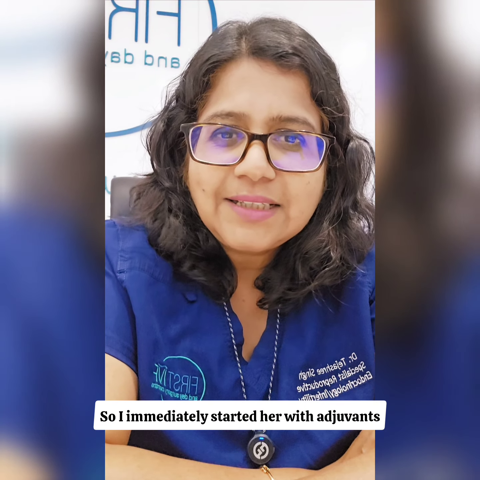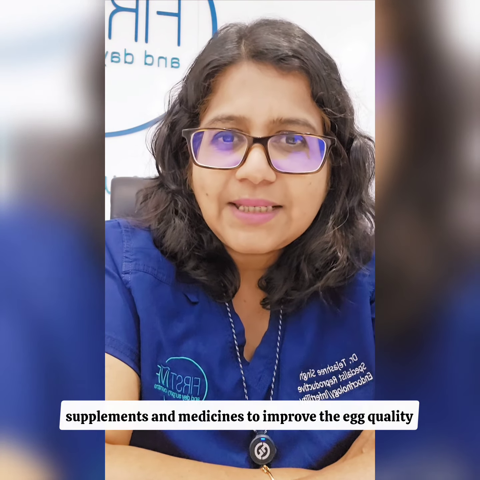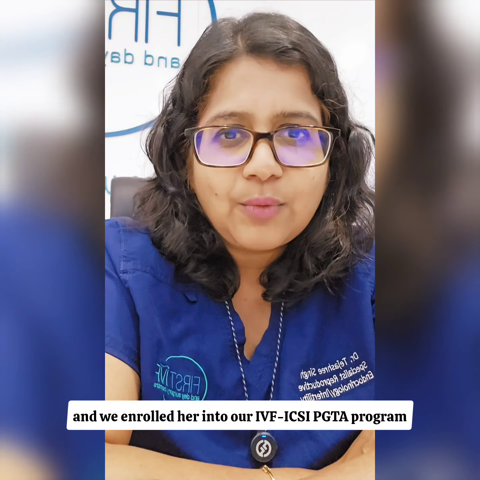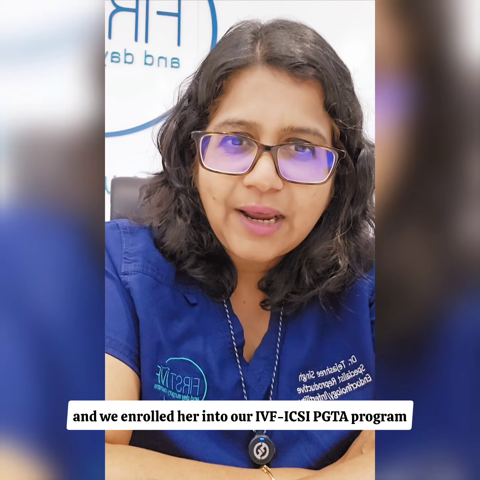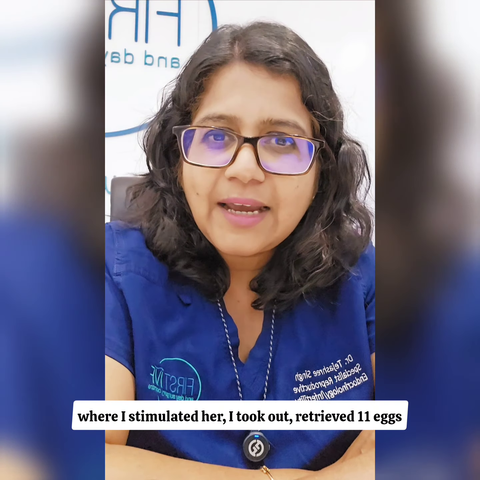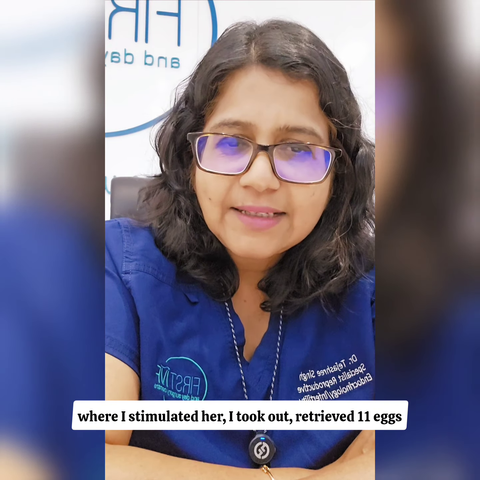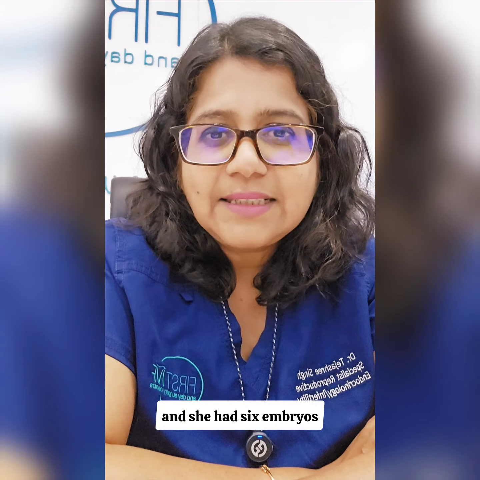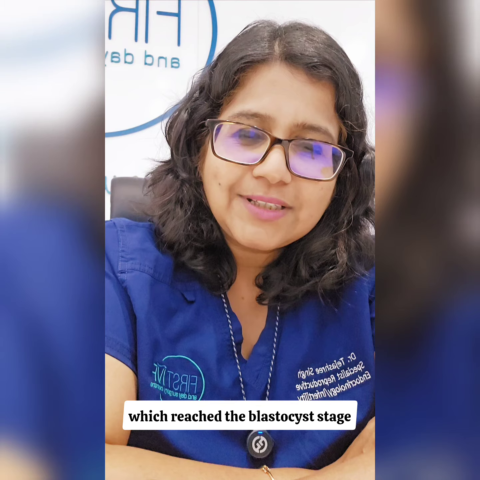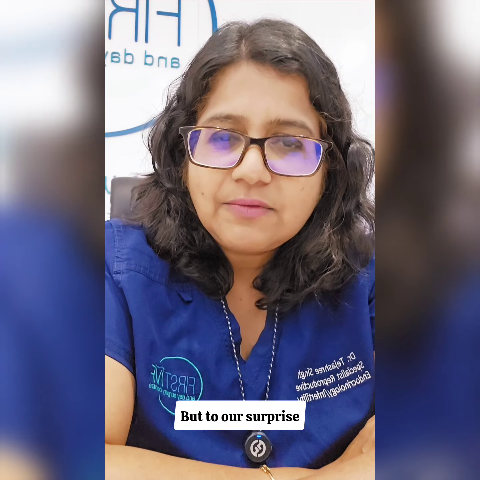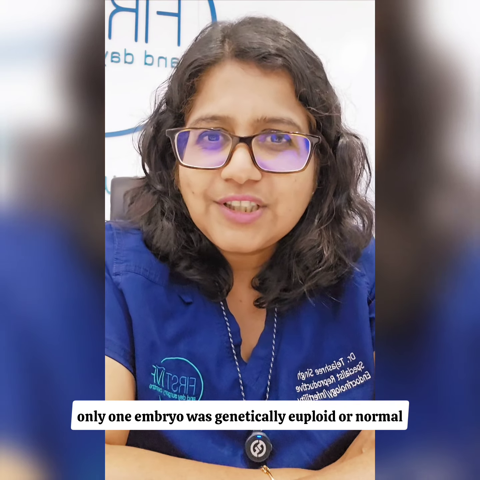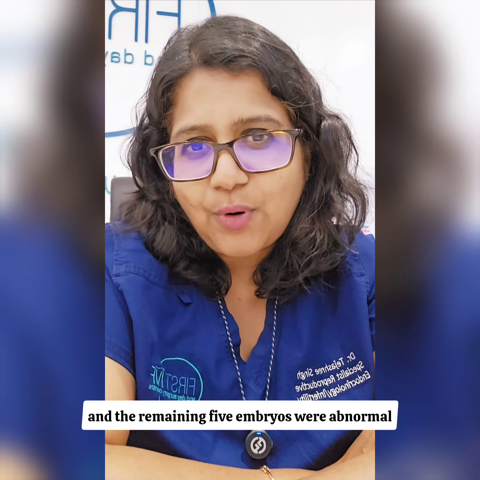So I immediately started her on adjuvants, supplements and medicines to improve the egg quality and we enrolled her into our IVF ICSI PGTA program where I stimulated her. I retrieved 11 eggs. We put the sperm inside the eggs, that is ICSI, and she had 6 embryos which reached the blastocyst stage. But to our surprise, out of the 6 embryos, only 1 was genetically euploid or normal and the remaining 5 were abnormal.